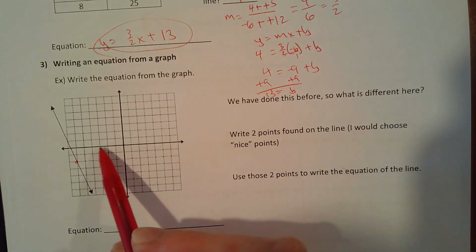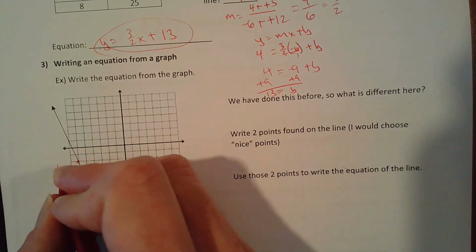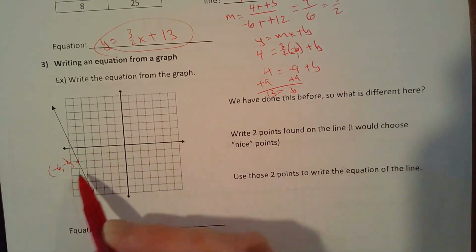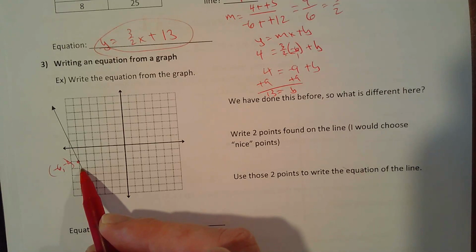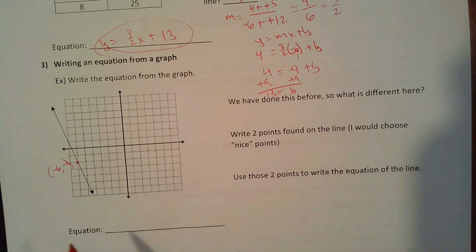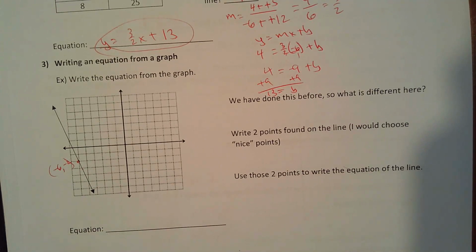What's that? Negative 1, 2, 3, 4, 5. So this would be negative 6 comma negative 2. But this point right here is also one. It would be like negative 5 2/3 or something like that. And it has some weird decimals, so we don't really want those points, but they would work.